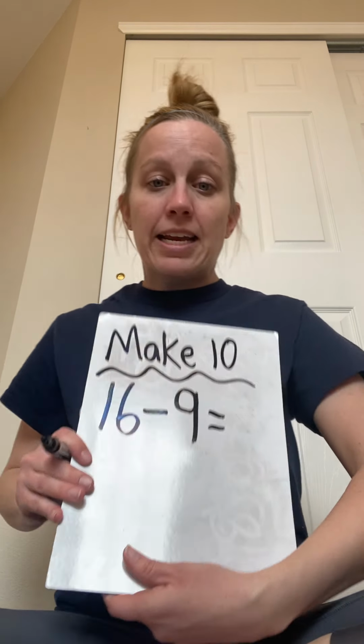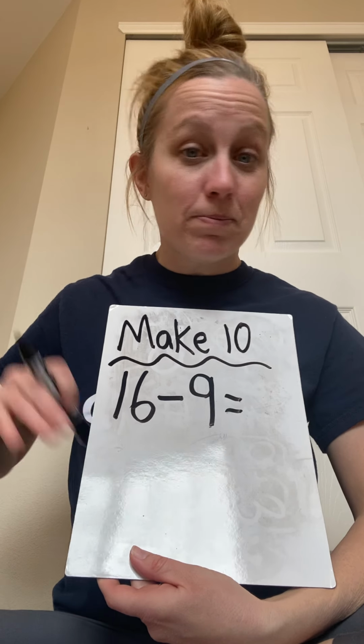We have 16 minus 9. Now, if I want to make 10, I see a bigger number here that I can decompose. Say it with me. Decompose. Which number can I decompose? That's right, the 16. We will decompose the 16 into the say 10 way, which would be 10, 6. All right, and then we're taking 9 away.